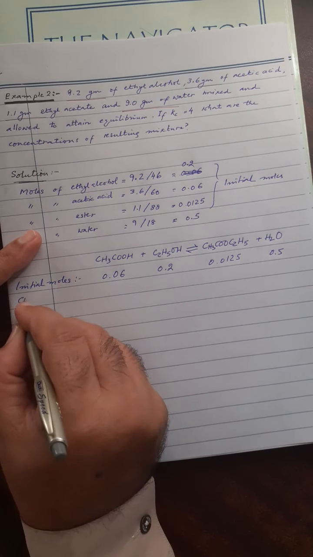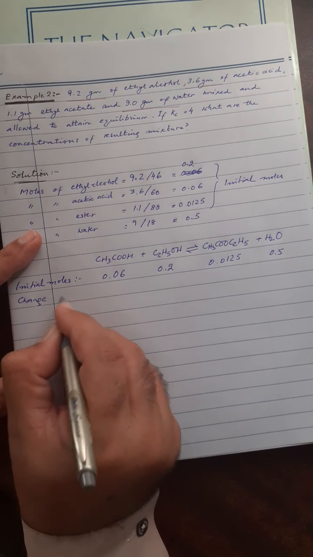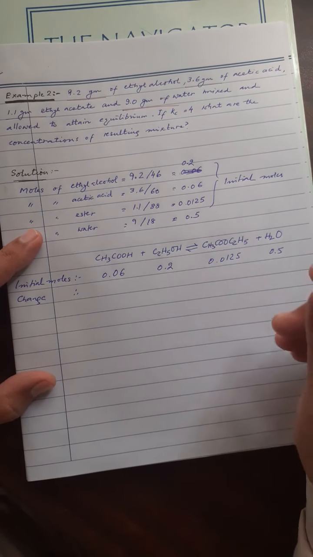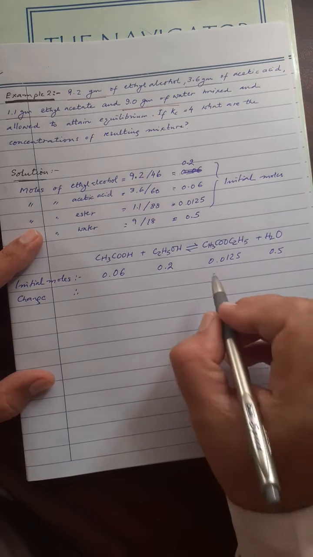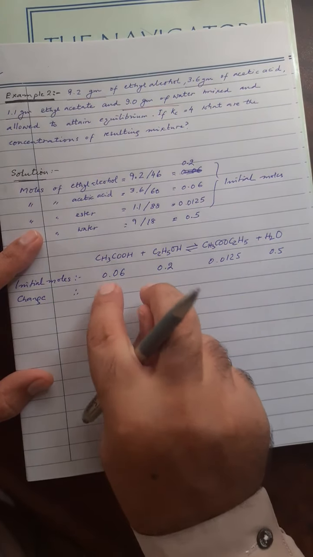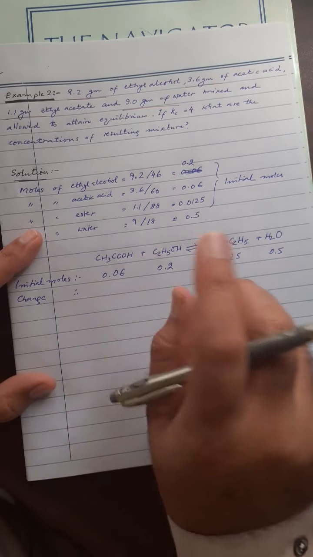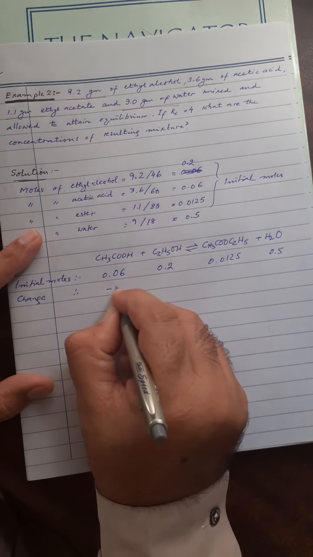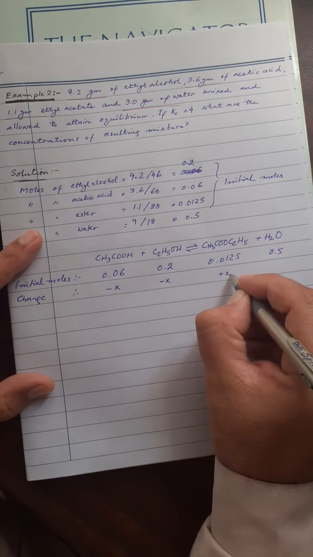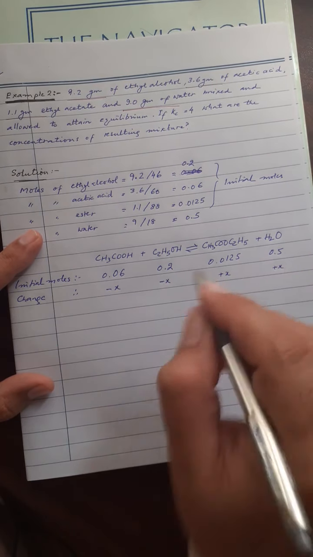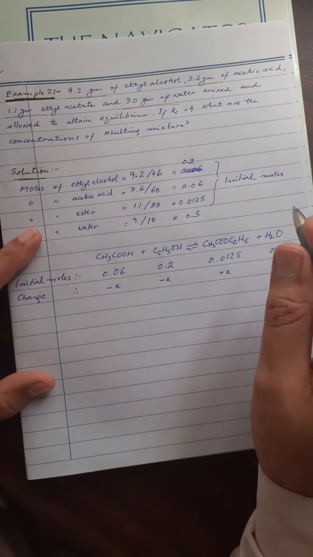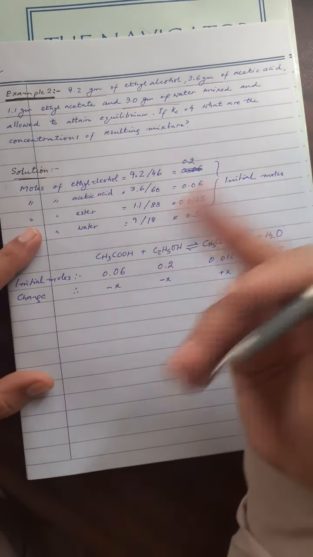Now, what is the change? To find the change, I want you to look at which side has more quantity. You can see 0.0125 or 0.5, 0.2. They are more in quantity. So what are the chances that there will be a decrease in the quantity of this and an increase in the quantity of this? Let X be the quantity. Okay, now just add them as you can add them.